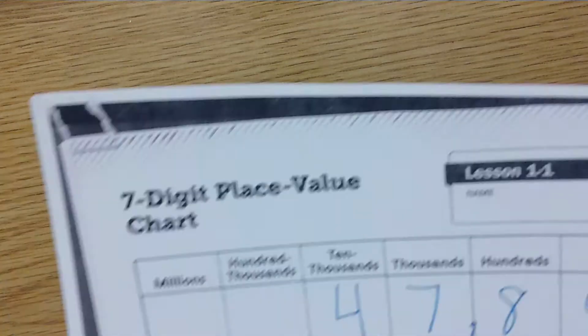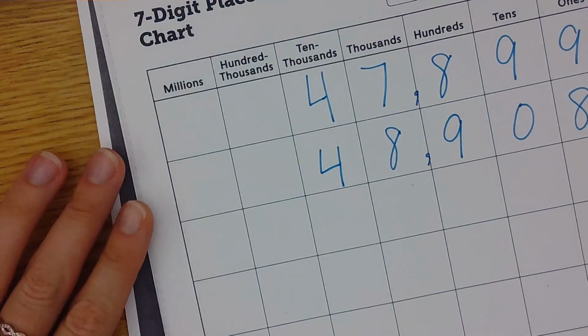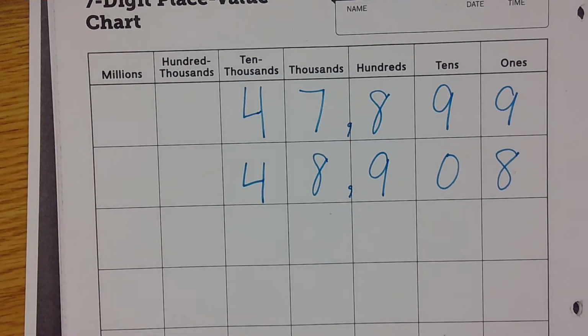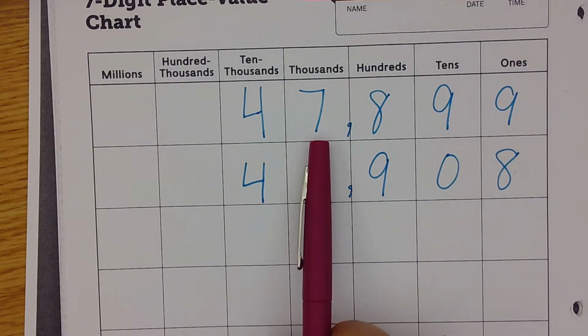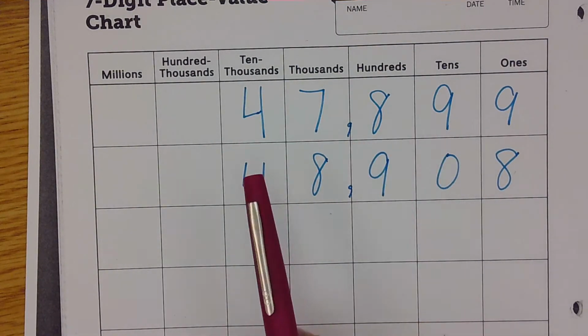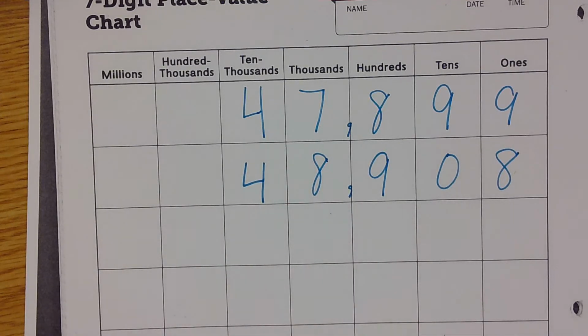Alrighty, so we went ahead and we went over that. Now, I'm going to give you guys 2 numbers. We have 47,899 and we have 48,908.